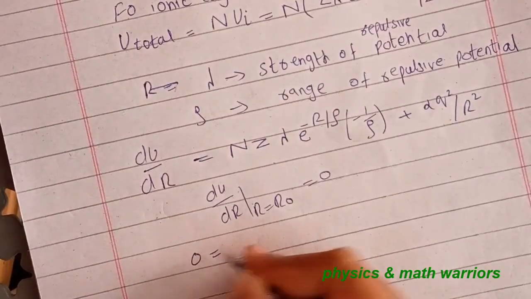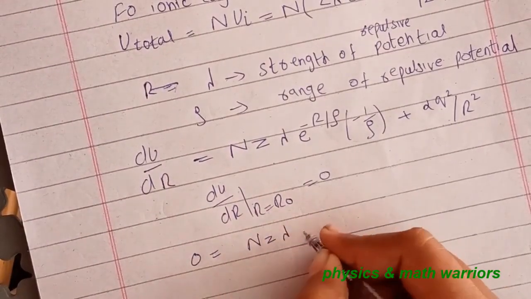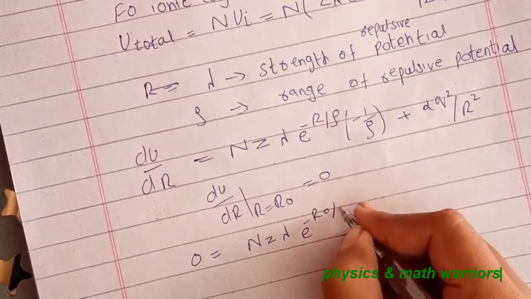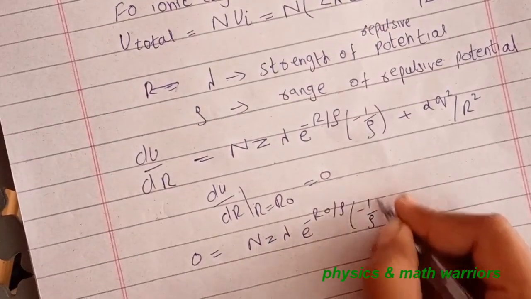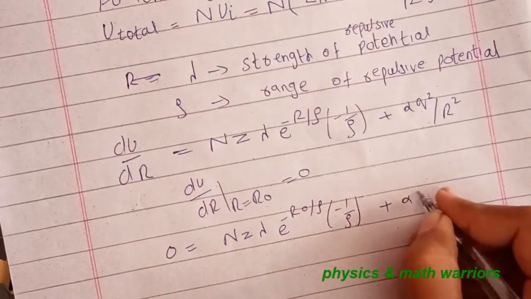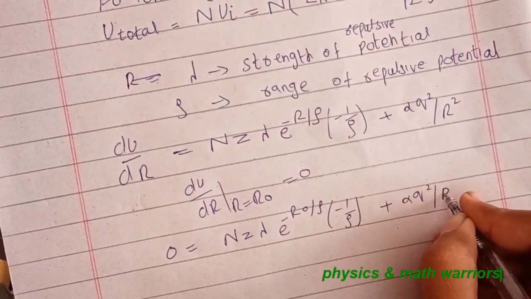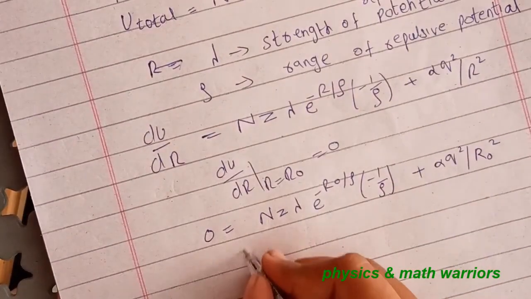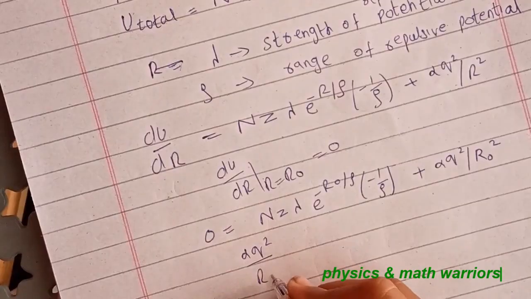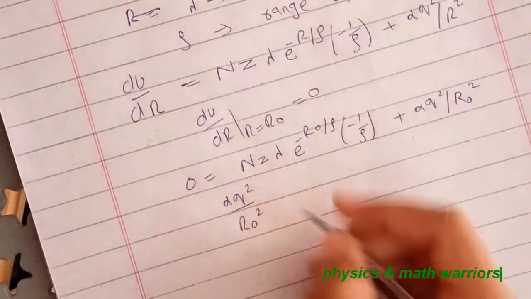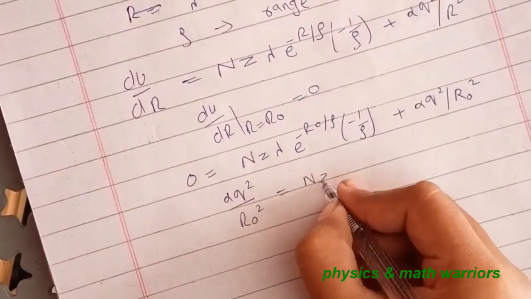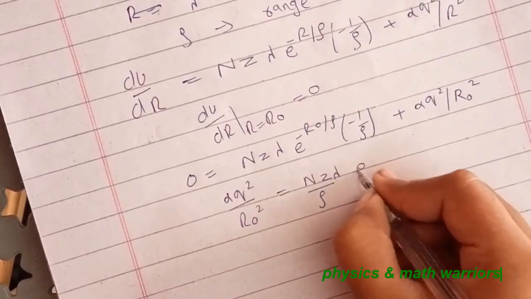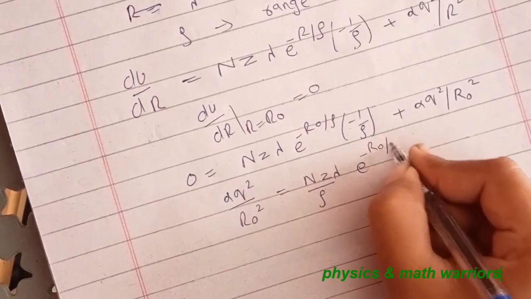So 0 is equal to n z lambda exponent minus r naught over rho, minus 1 over rho, plus alpha q square over r naught square, and this becomes alpha q square over r naught square is equal to n z lambda over rho exponent minus r naught over rho.